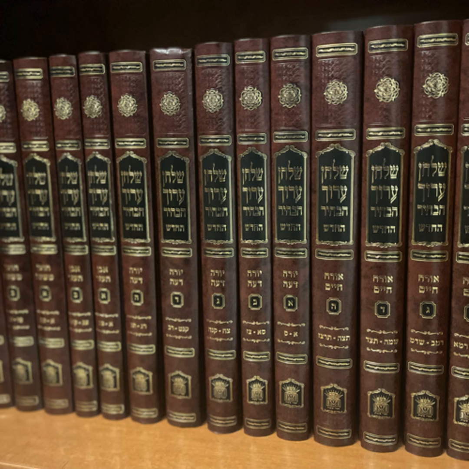However, the Tosfos says that you can't make a bracha, because you can't make a bracha on something which is done through an aveira. But al kol panim, you're yotzei.